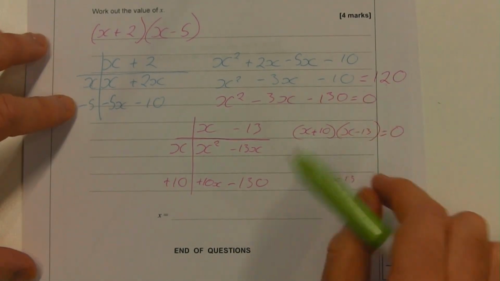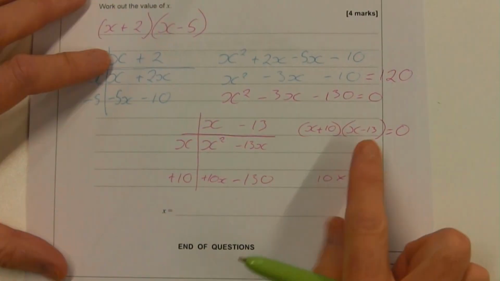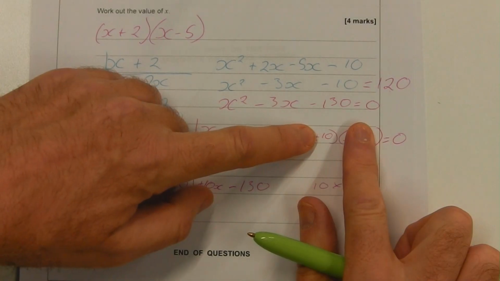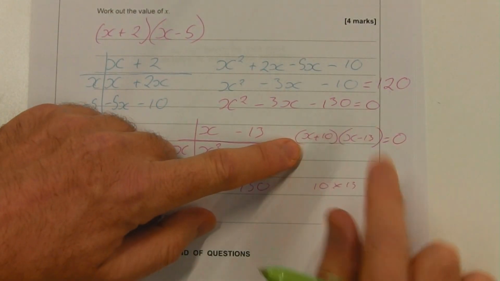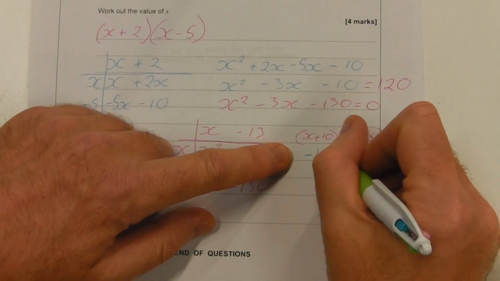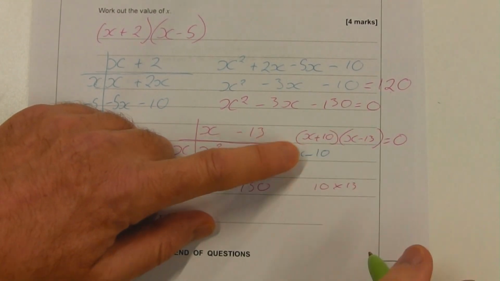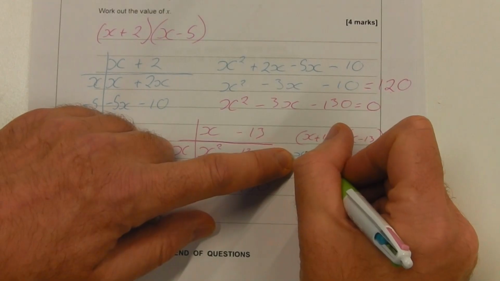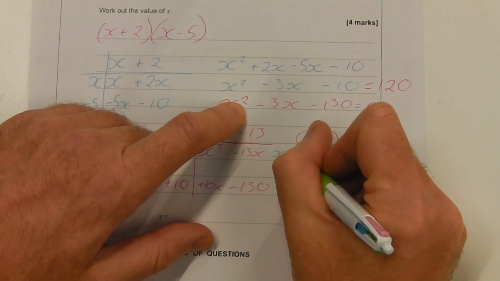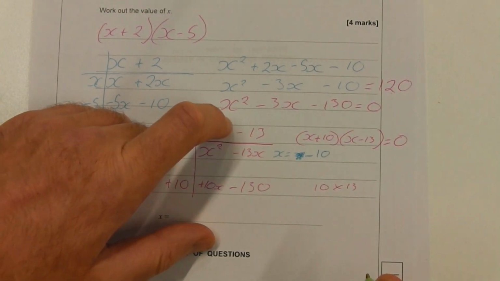Now if we deal with each one in turn, I'll cover that one up first. We've got something plus 10 equals 0, so that one has to be minus 10, so x is equal to minus 10. Let me rewrite that a little bit better. x equals, because I didn't leave myself enough room.